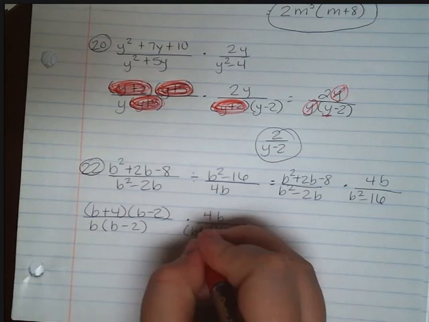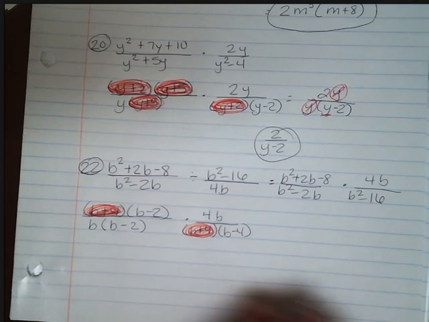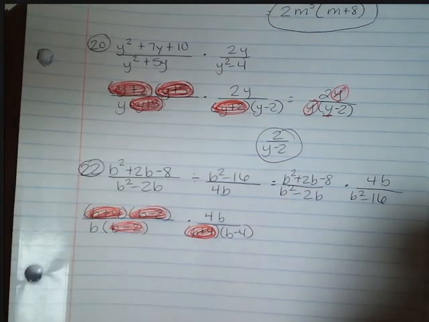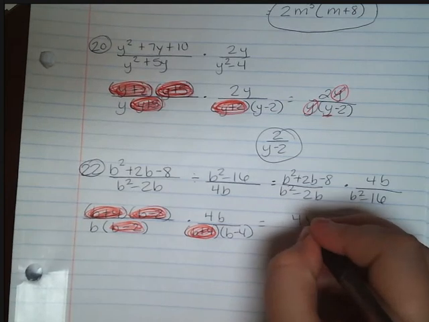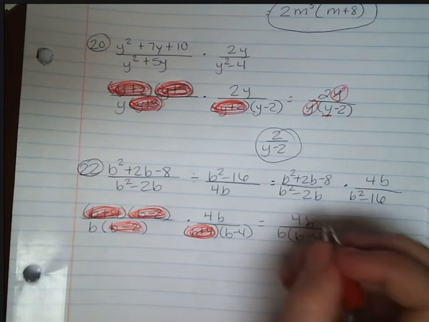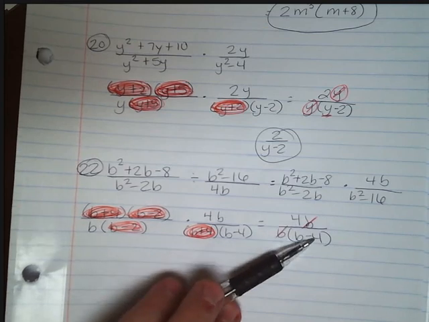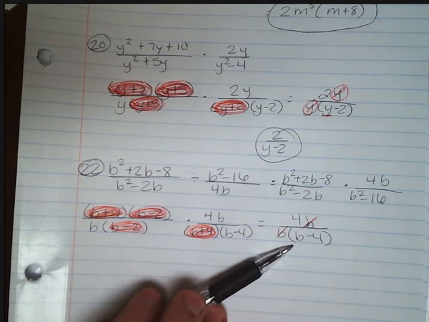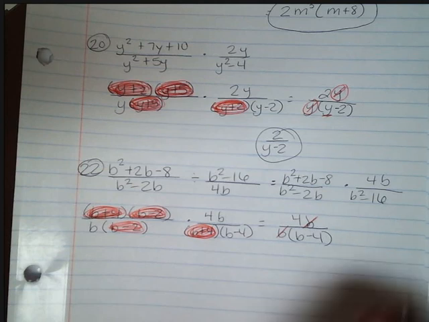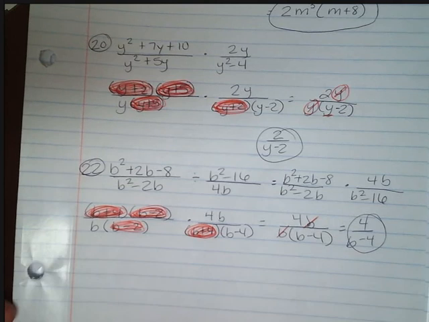So my b plus 4 and my b plus 4 are going to cancel. My b minus 2 and my b minus 2 are going to cancel, leaving me with 4b divided by b times b minus 4. Well, we already know that these two b's are going to cancel. I want to point out you cannot cancel these two 4's because that 4 is being subtracted from that b. Okay, so only if it's being multiplied by something can you simplify it. So you're left with 4 divided by b minus 4. And that's your final answer.